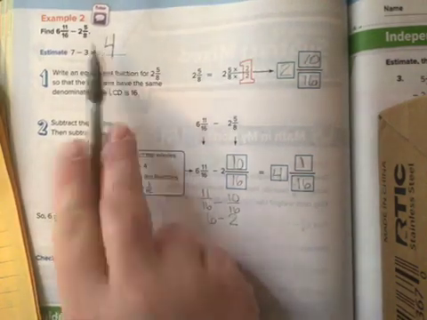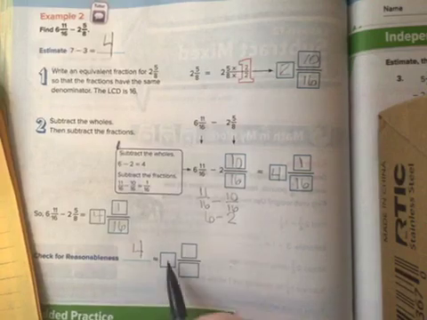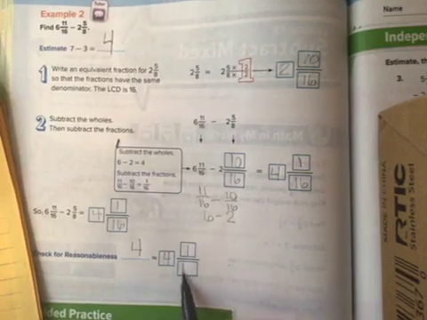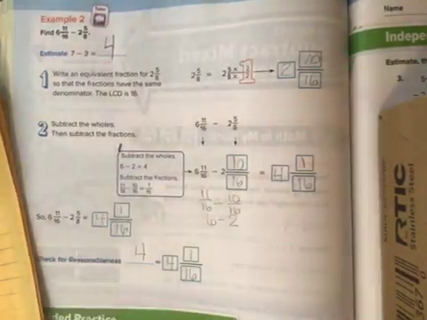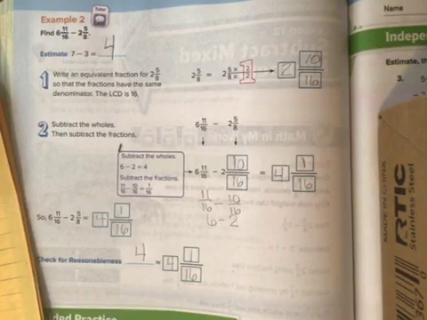Remember, our estimate we did was 4, and that is very close to 4 1/16. So we can feel really confident about this answer.